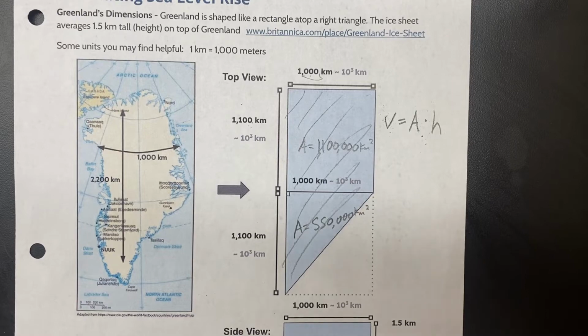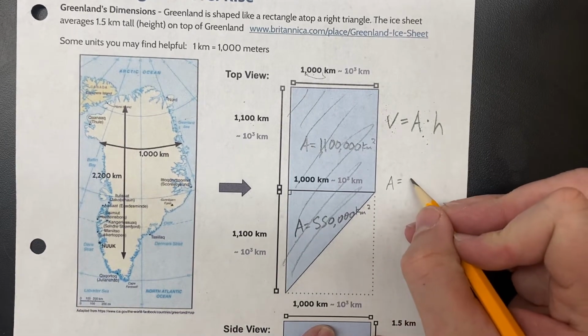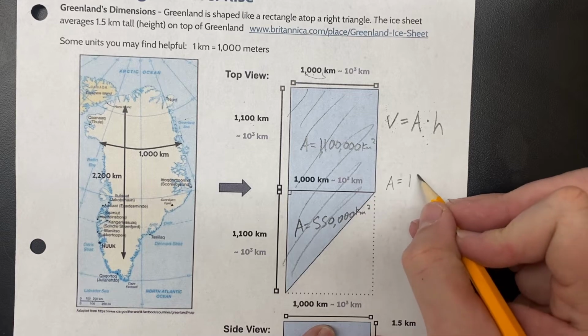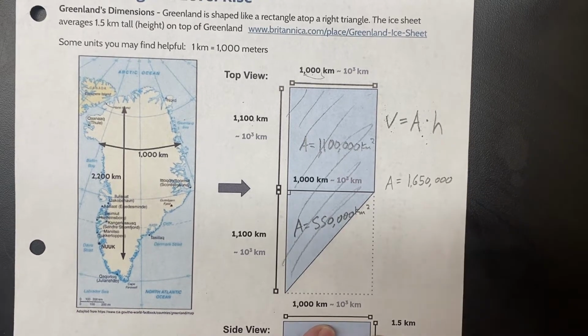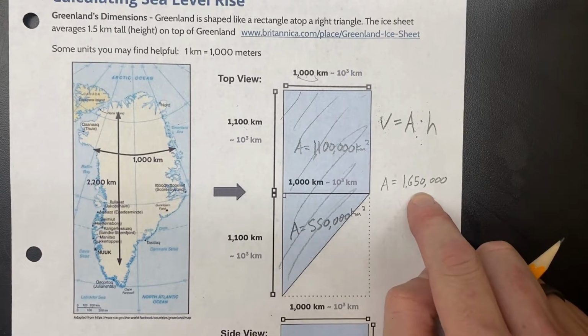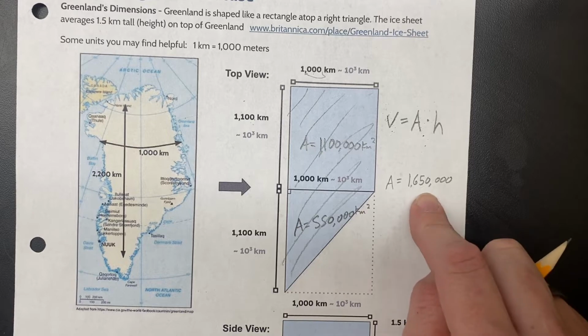What do I have to do to figure out the total area? I would add those together and I get 1,650,000. It's a little easier to think about this in scientific notation, but I'm going to leave it this way for now. Now, we're not done yet.